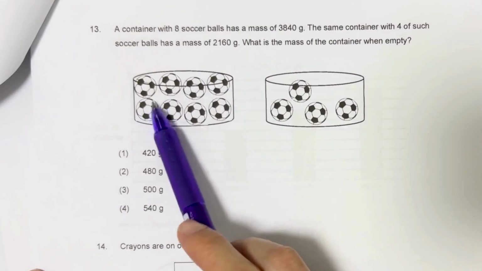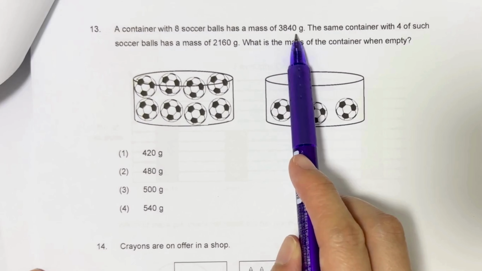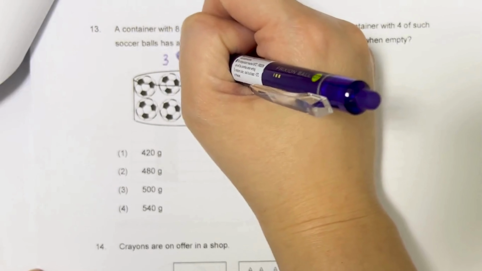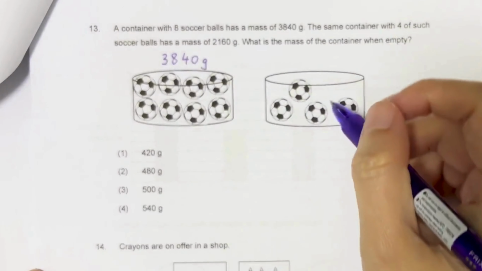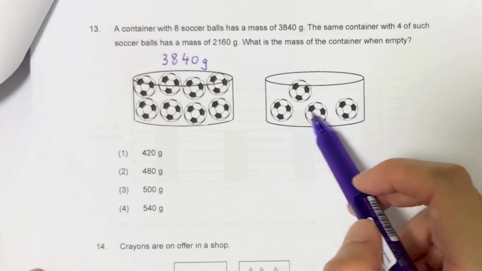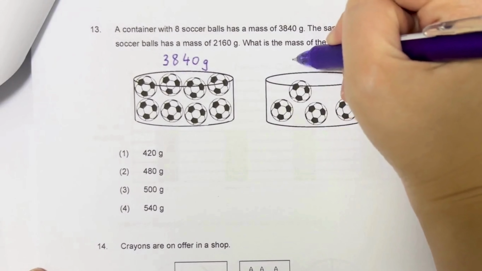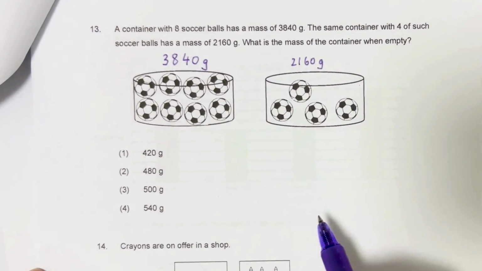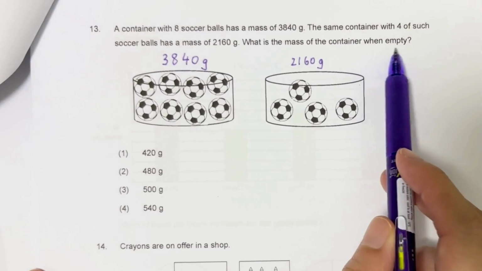Container with 8 soccer balls has a mass of 3,840 grams. The same container with 4 soccer balls has a mass of 2,160 grams. So the question asks me to find the mass of the container when empty.